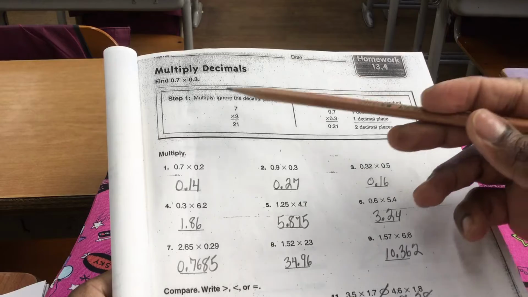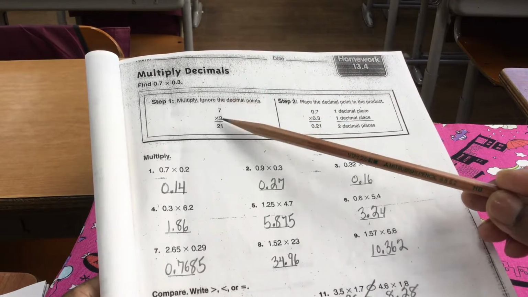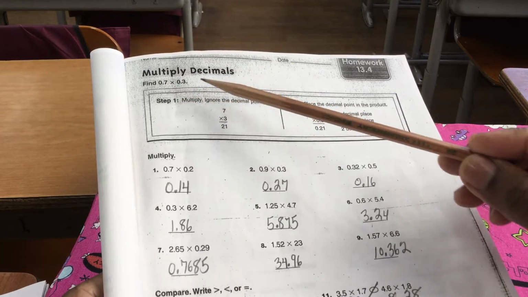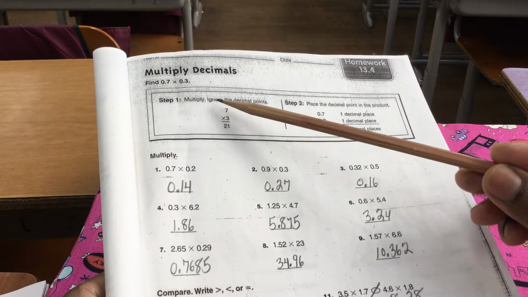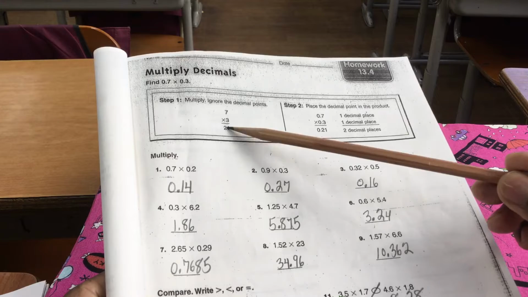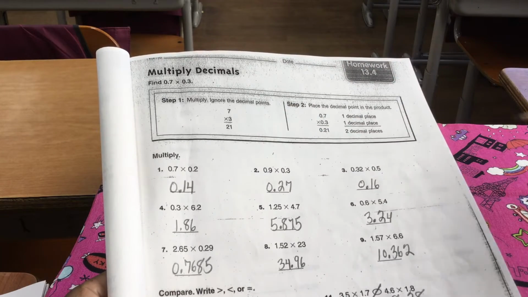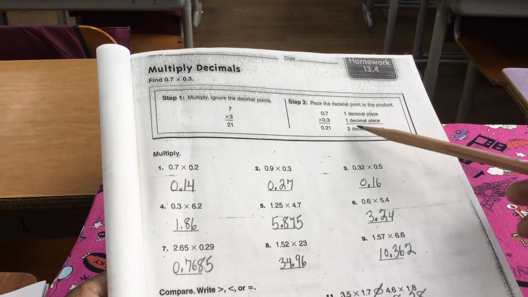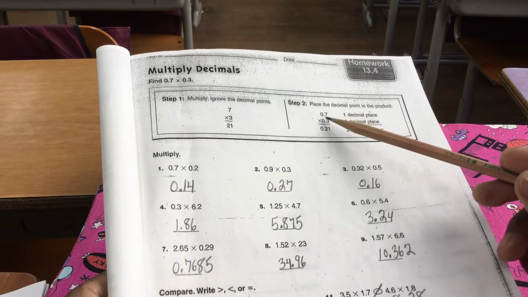So as a reminder, for multiplying decimals, step 1, you need to just multiply regularly. So we're looking at 0.7 times 0.3, okay? Step 1, ignore the decimal point. So just multiply 7 times 3. That gives you 21. Okay? Then step 2, it says to place the decimal point in the product. The product is, of course, the answer.